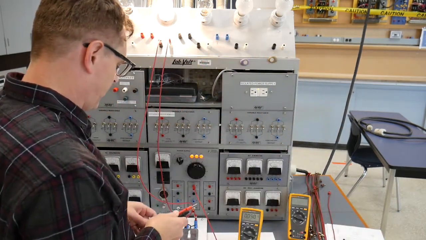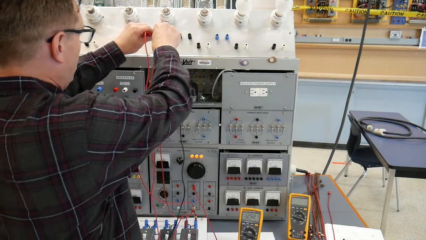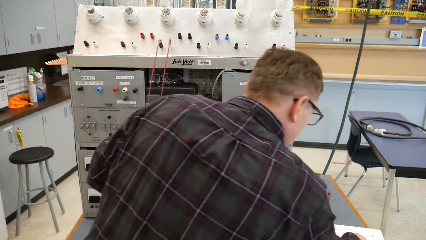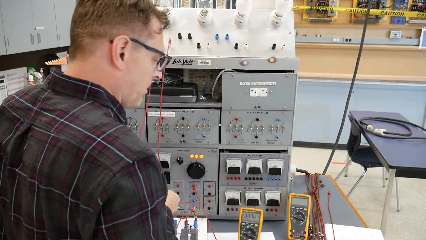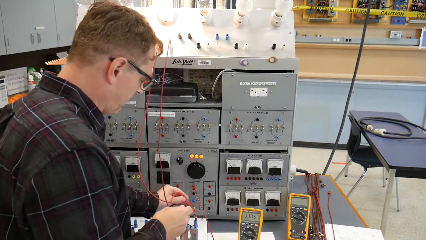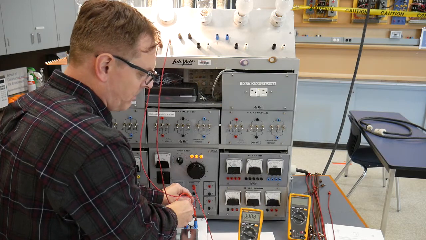Lamp terminals with the switch open. So with the switch off, what do we have up here? We should have 0, which we do. Okay. Switch terminals with the switch closed. We have continuity across this, so we should have no potential difference between these 2 points. We should have 0, which we do.